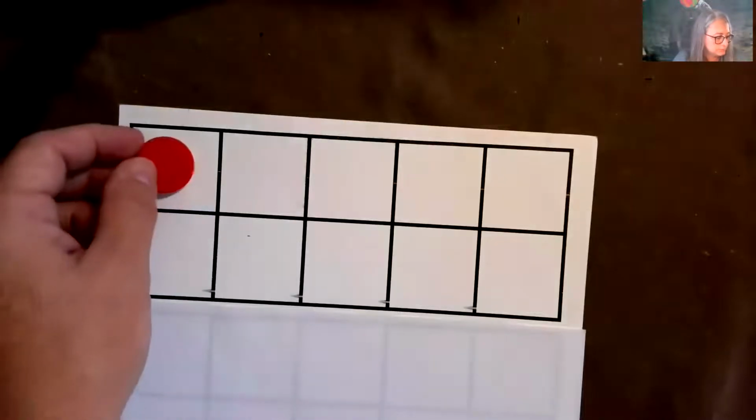Okay, share it with someone around you and tell them this is representing 1 on a tens frame. Now, I'm going to do it. This is my representation of 1 on a tens frame. Do we match? All right, if we do, high five.